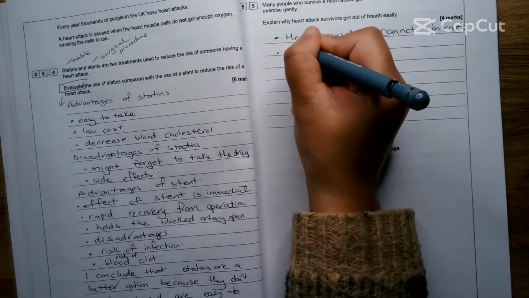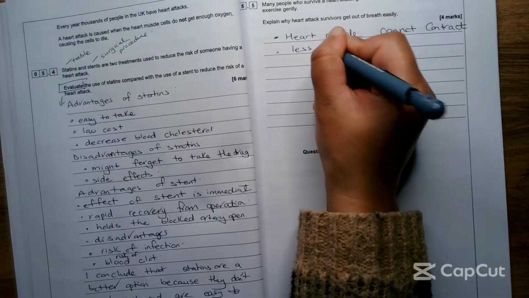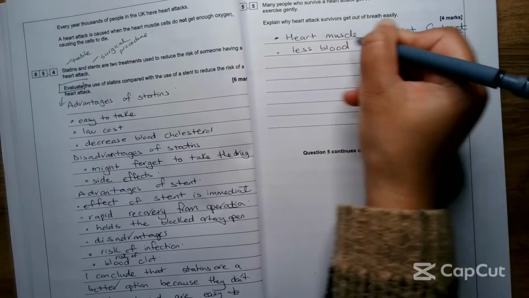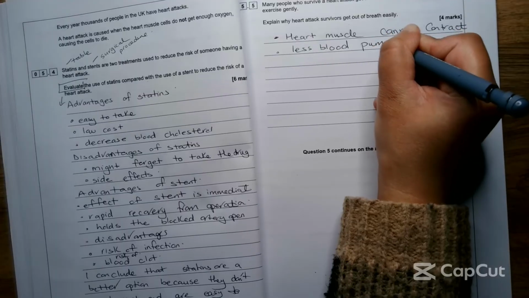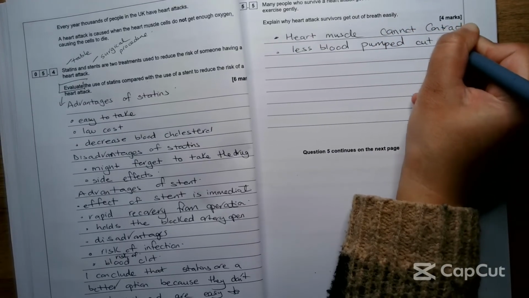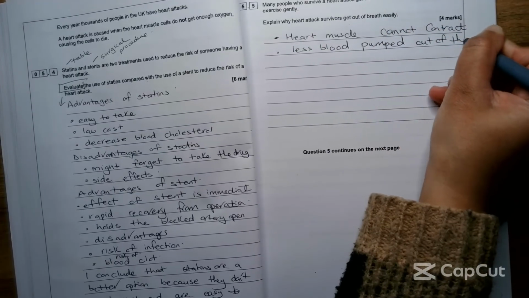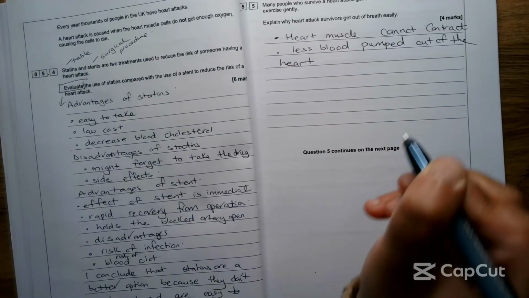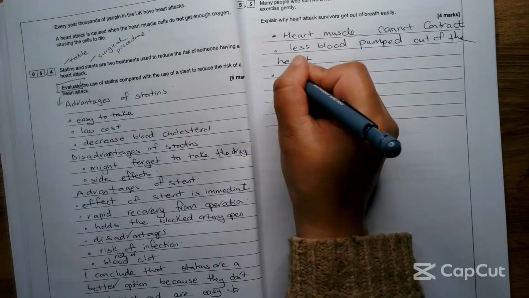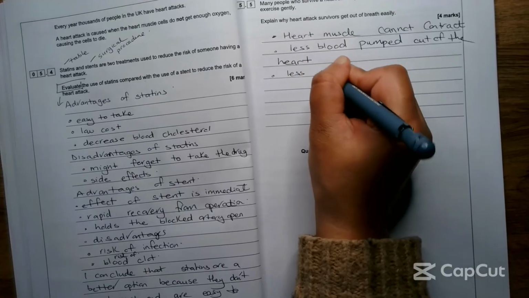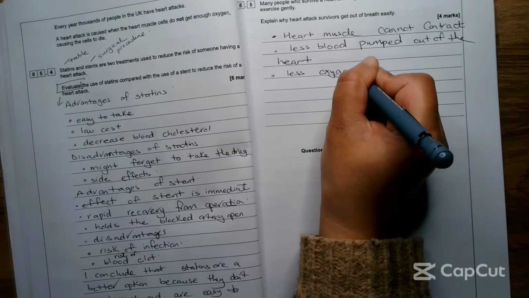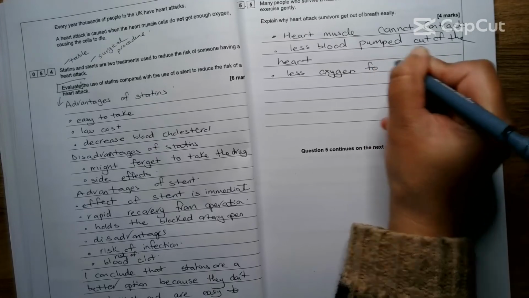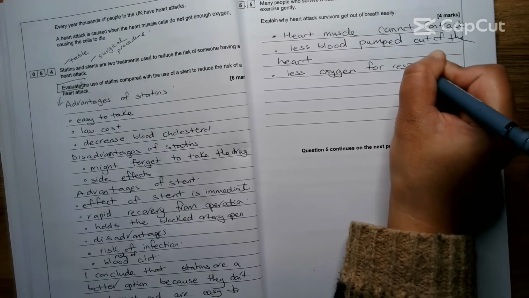What does that lead to? Less blood pumped out of the heart. So there's less blood being pumped out. That means there's less oxygen for what? Respiration.